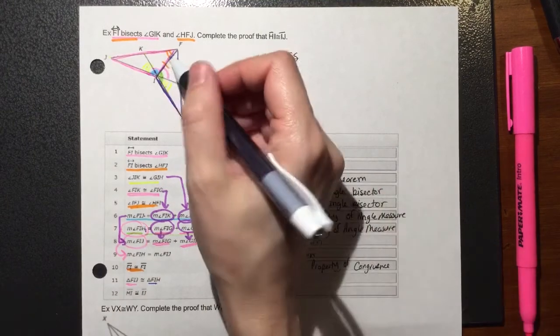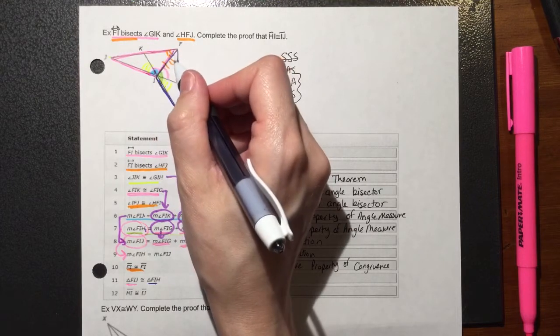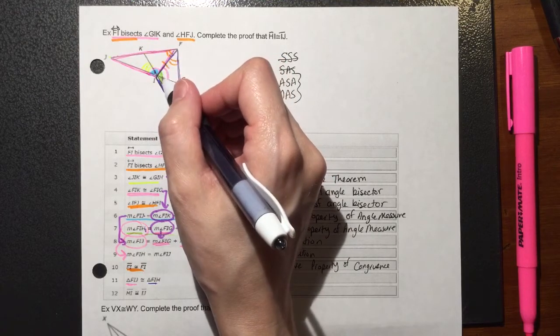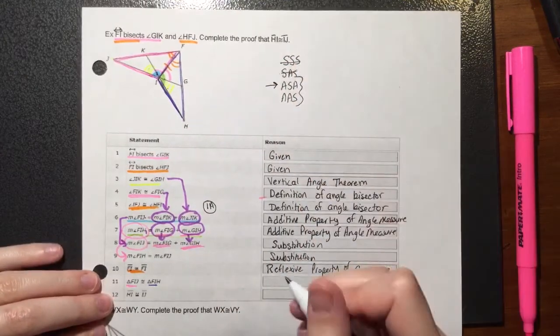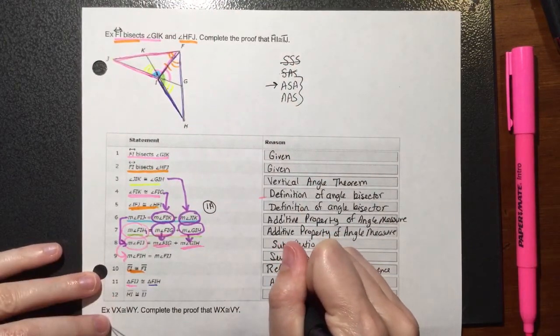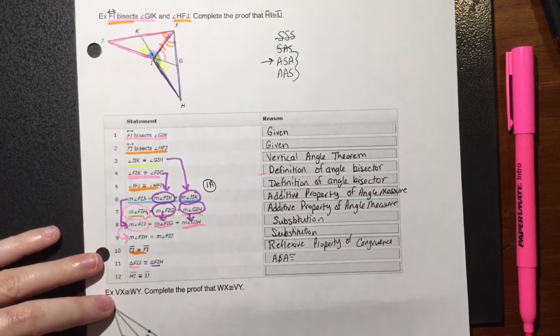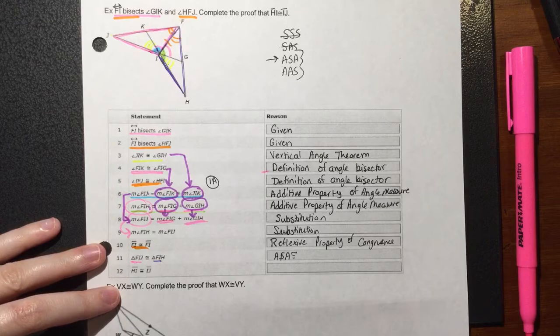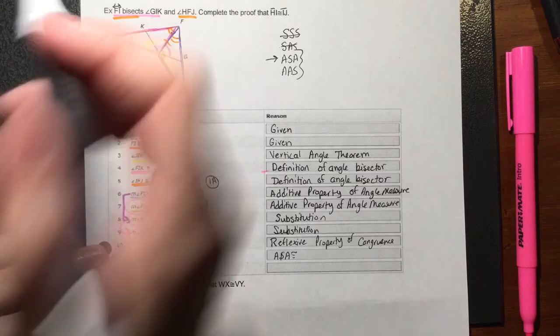So then now we have an angle, a side, and an angle for that pink triangle, and an angle and a side and an angle for the blue triangle. So that's going to make that be angle, side, angle, congruence. So now that we've shown that those two triangles are congruent, we can say that any and all parts of them are going to be congruent as well.